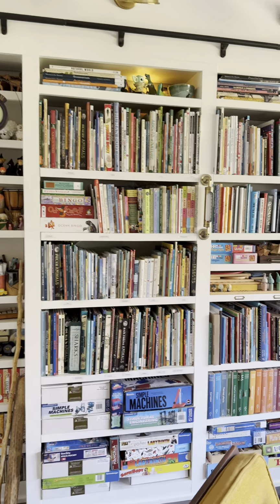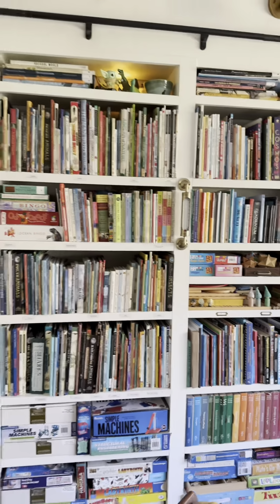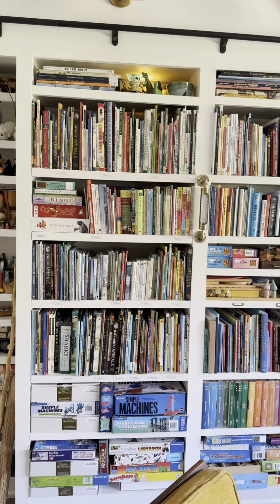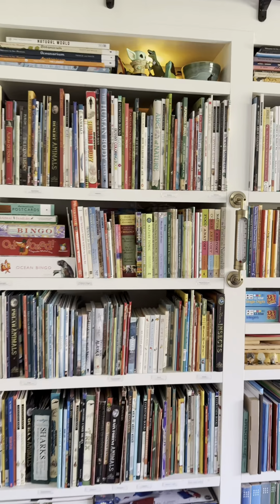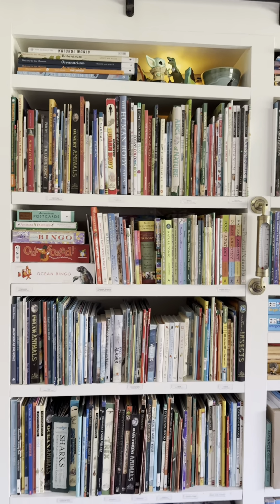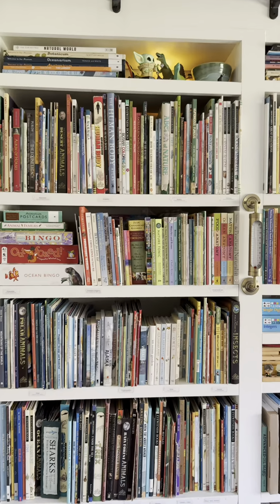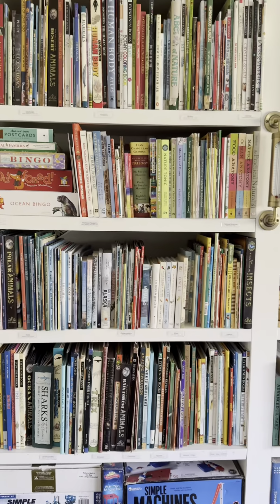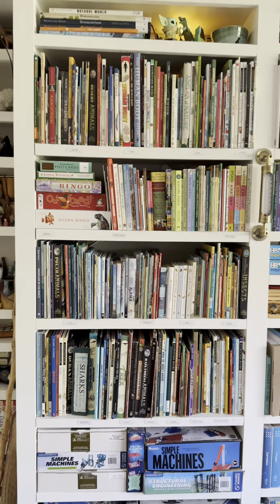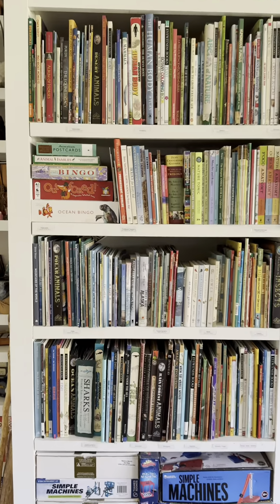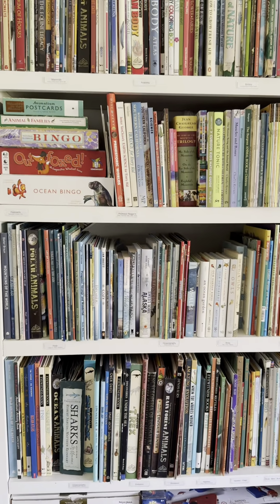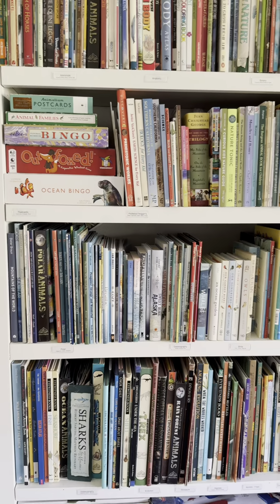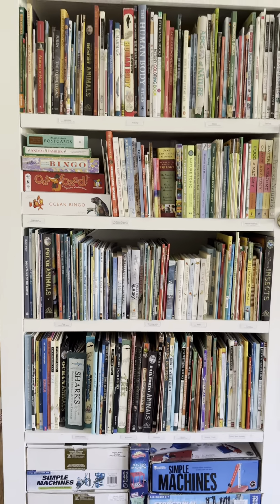So let me take you bookcase by bookcase. Our first bookcase has the natural sciences. We have our botany, we have anatomy, and we have zoology. And once we hit the zoology resources, they go primarily in alphabetical order until we get to some of the units that we've done, where we'll have like an ocean unit, for instance, or an Alaska unit. And in that case, I put all of those resources together.